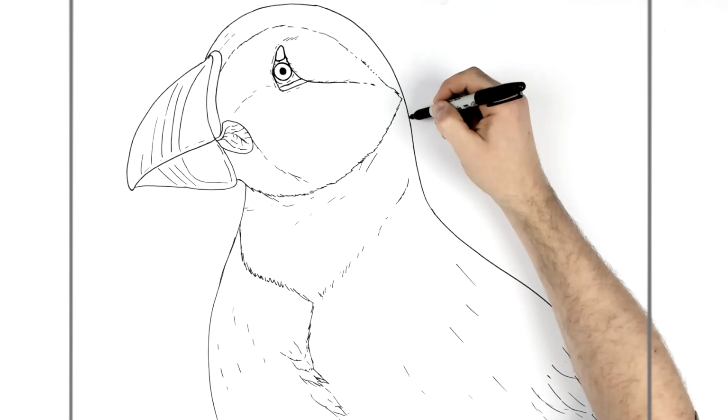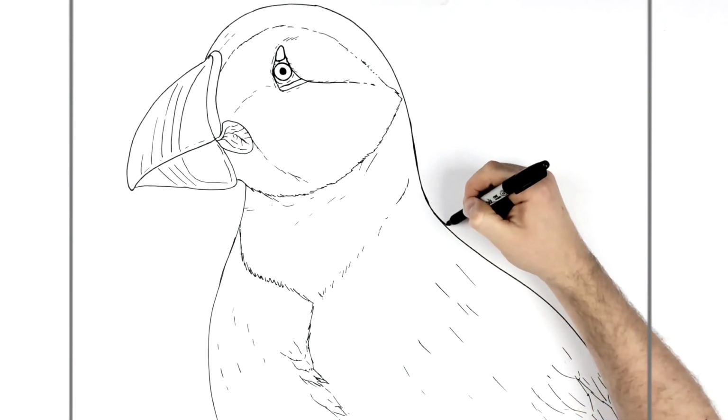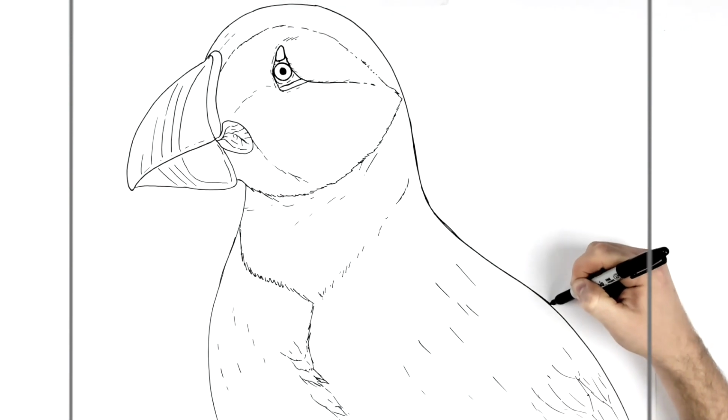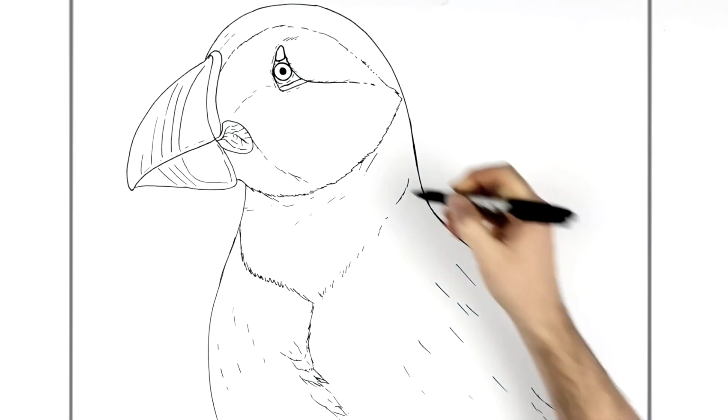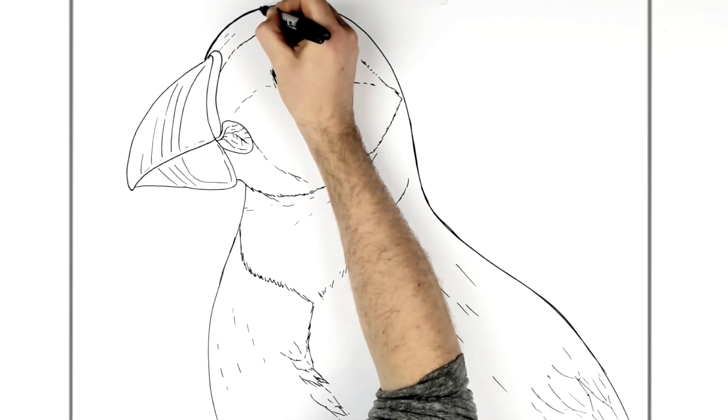Depending on how much texture you want to give them, I think I'll leave it there. That's how to draw a puffin. Hope it was helpful. You can thicken up some of your edge lines as well before I stop.